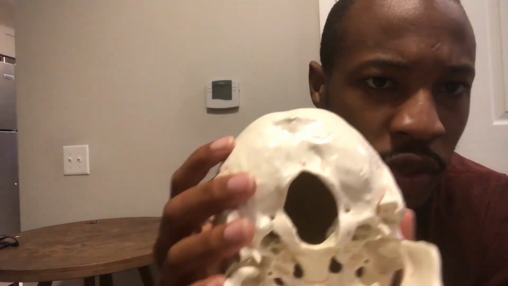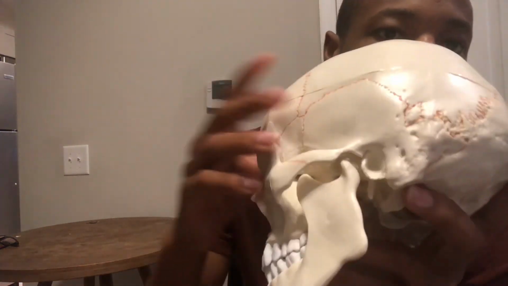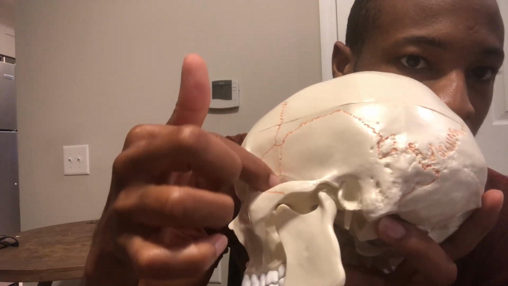So we'll get into some of these more detailed features, like the external occipital protuberance right here, and the foramen down here in the bottom. Before I go on, you can see this is another portion of bone right here in the corner.